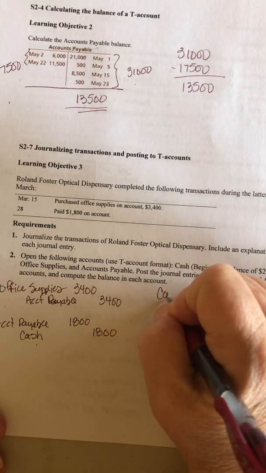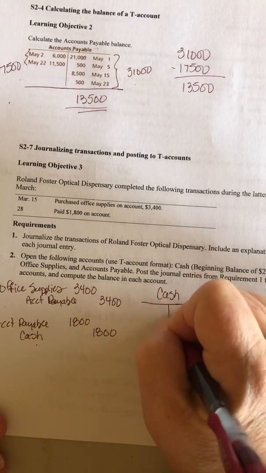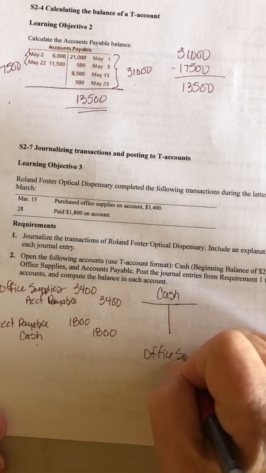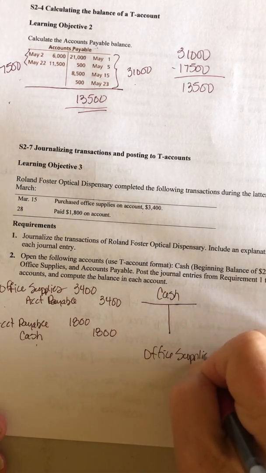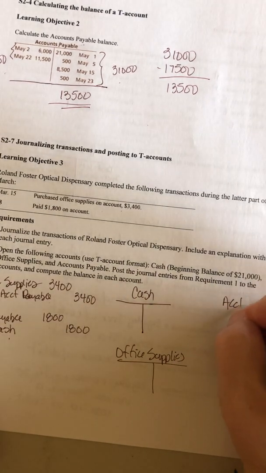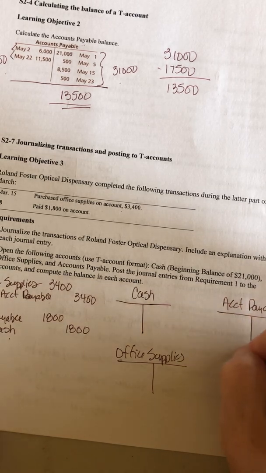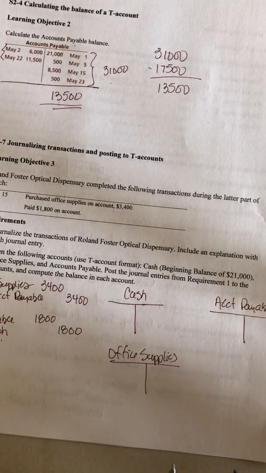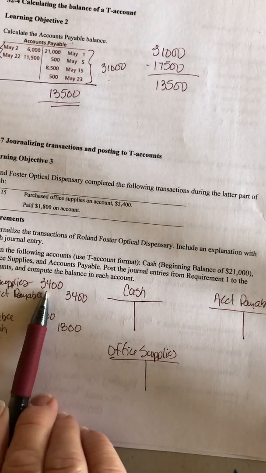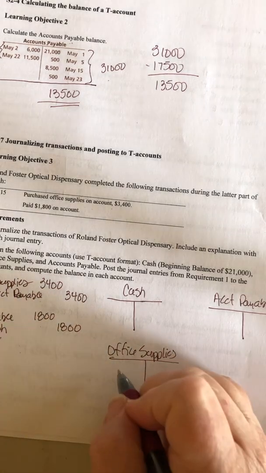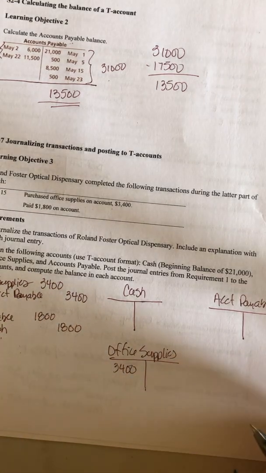So I've got cash, office supplies, and accounts payable. All right, so when you post, all you do is you carry these numbers over to their proper accounts. All right, so first I had a debit to office supplies for $3,400. So I bring that down here to the debit to office supplies in the T account.